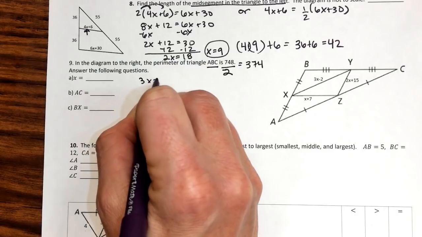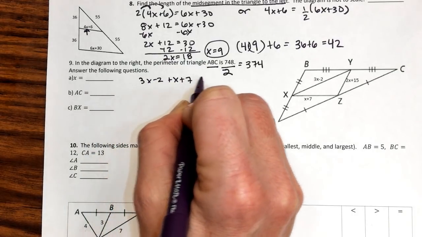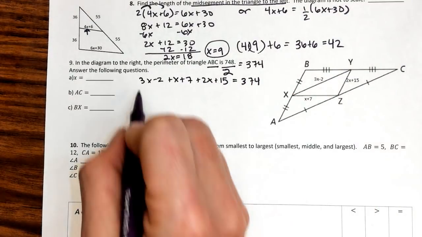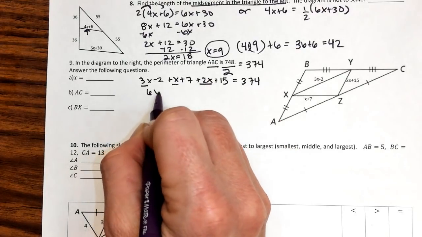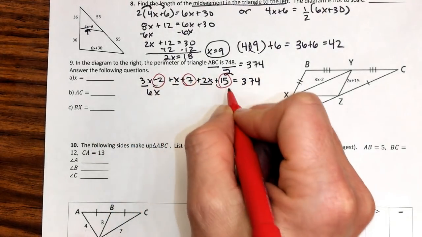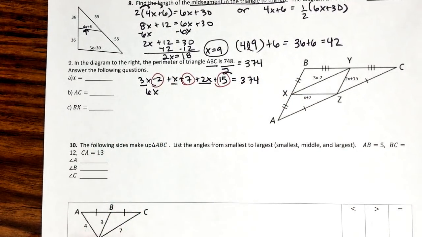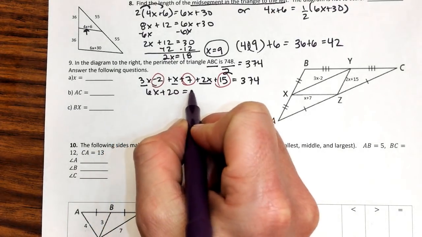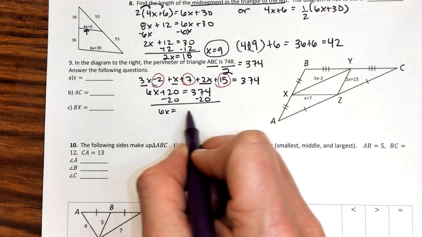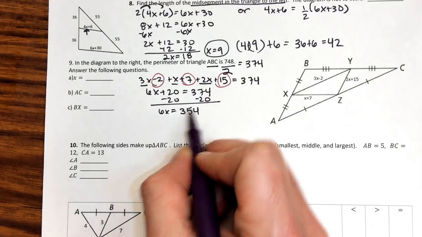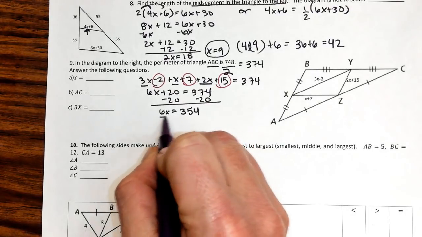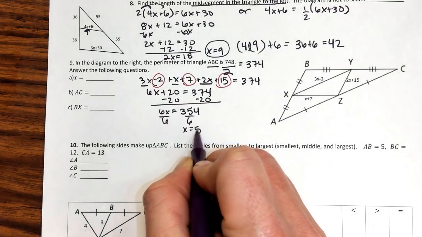So 3x minus 2 plus x plus 7 plus 2x plus 15 equals 374. I'm going to add these pieces. So I have 6x, so I've added my x's. Now I'm going to add my constants. 15 plus 7 is 22, minus 2 is 20, so 6x plus 20 is equal to 374. I'm going to subtract 20 and I get 6x equals 354. I'm going to divide it by 6 and I get x equals 59.